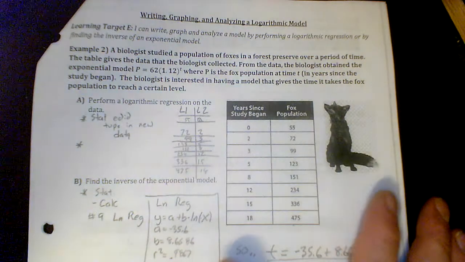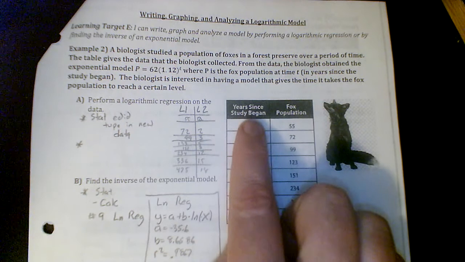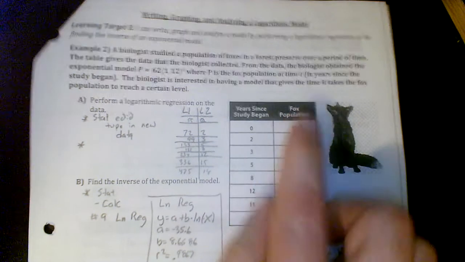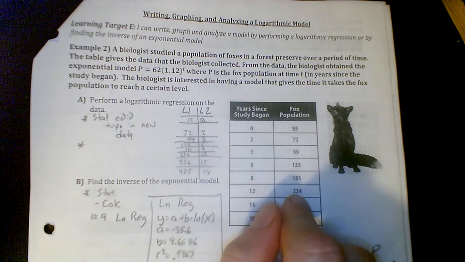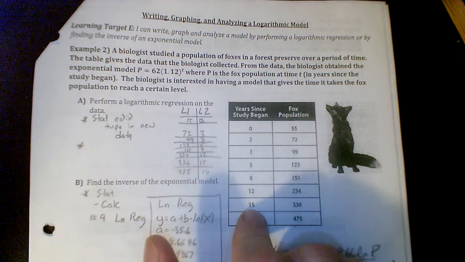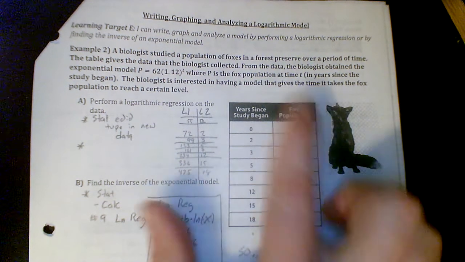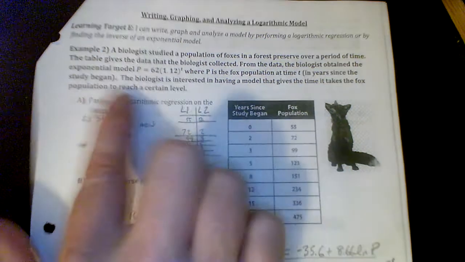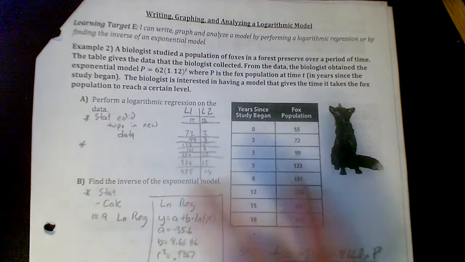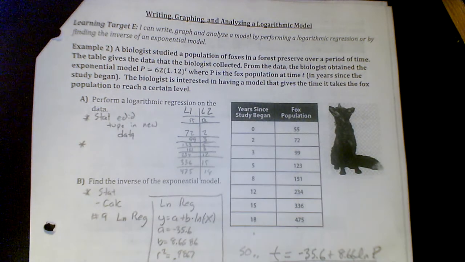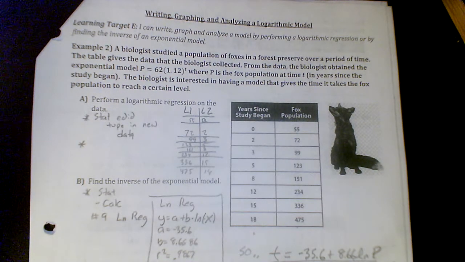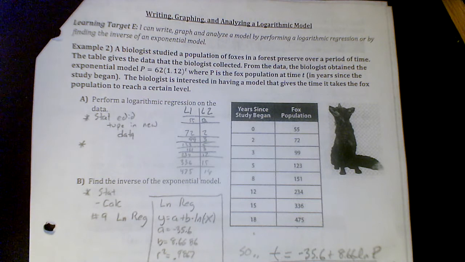Right now, he's got a model where your input is years and your output is foxes. He wants a model with the fox as the input, and it gives the time it takes the fox population to reach a certain level. So he wants to switch this. He wants to find the inverse. And we know the inverse of an exponential is logarithmic. So we're going to do it.